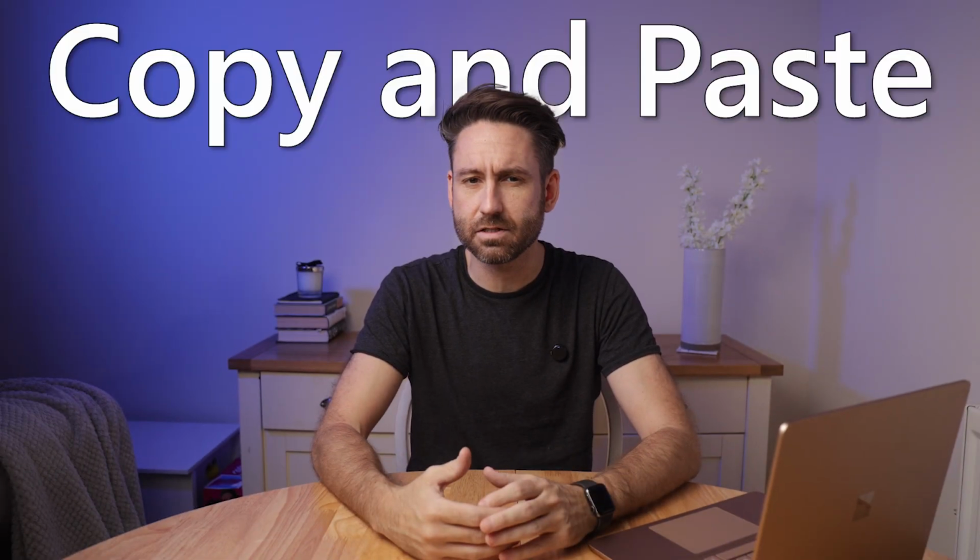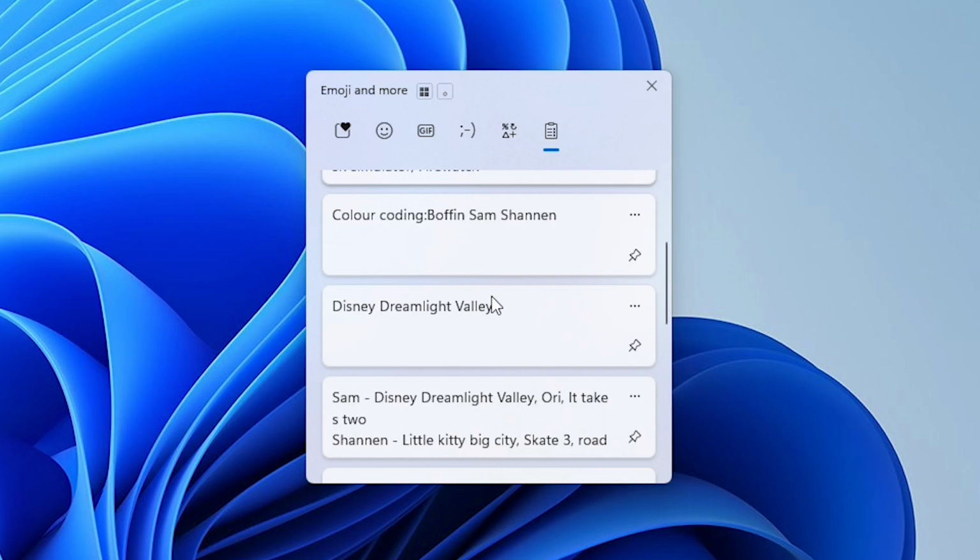Let's start with something deceptively simple, copy and paste. You know, Control+C or Control+V. Now please don't turn off the video thinking, I thought this was facts I didn't know. Because Windows 11 allows you to do so much more with this action if you know how. Take clipboard history, for example. This allows you to paste more than what you've last copied.